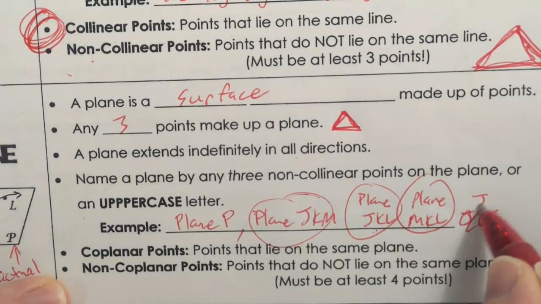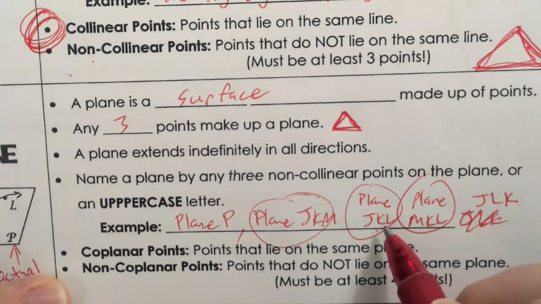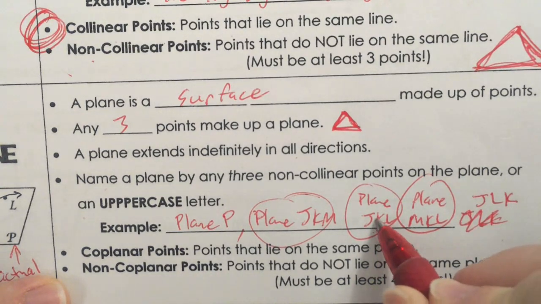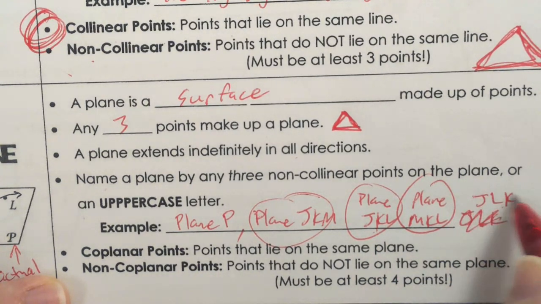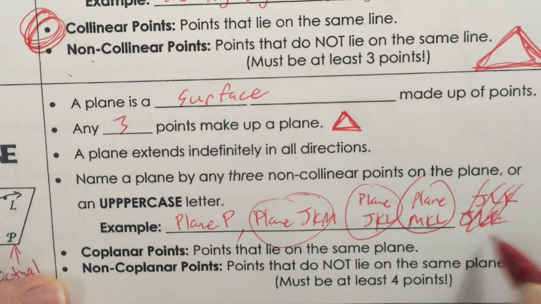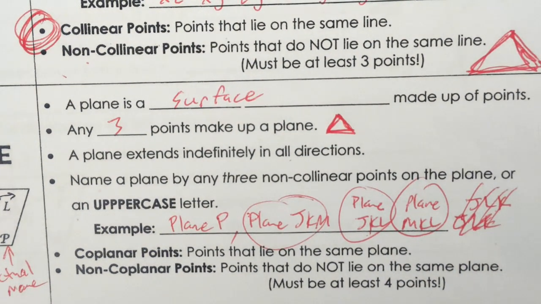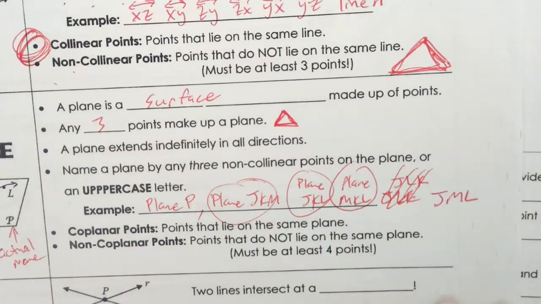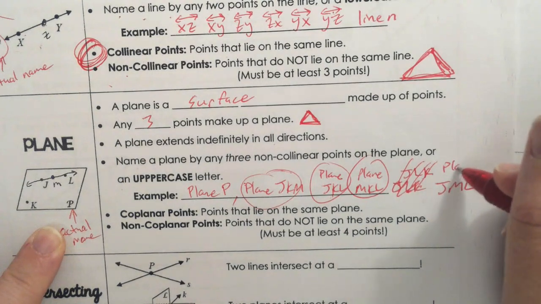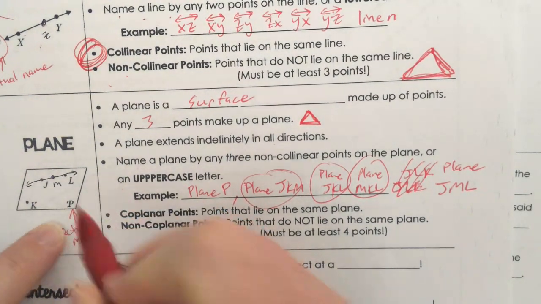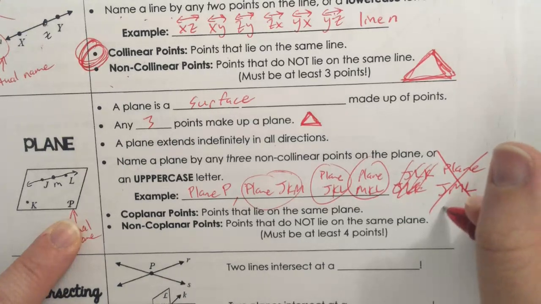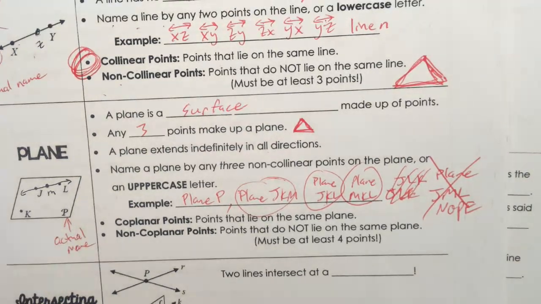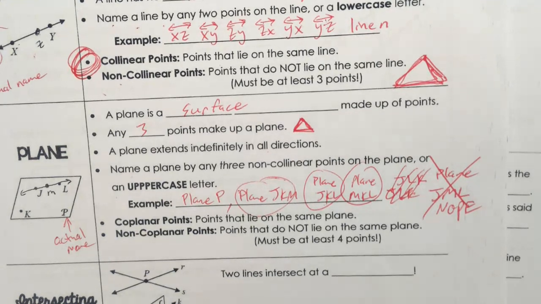Any combination of those 3 letters in any order still counts. I think I got them all, but we'll see. Is JML good? No, because they're all on the same line, so that's not good. Those were collinear, so that one did not work.